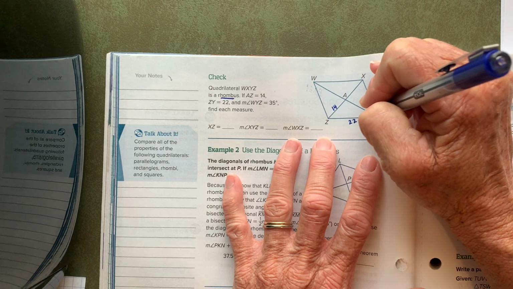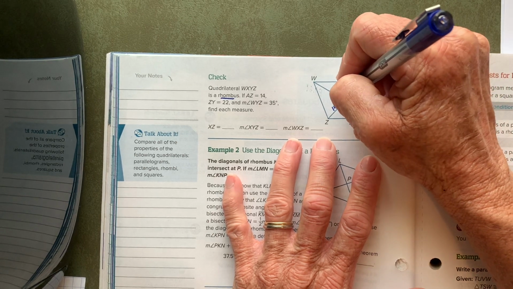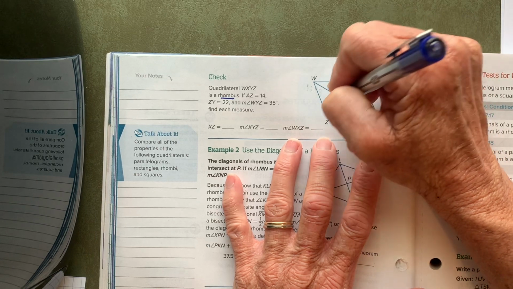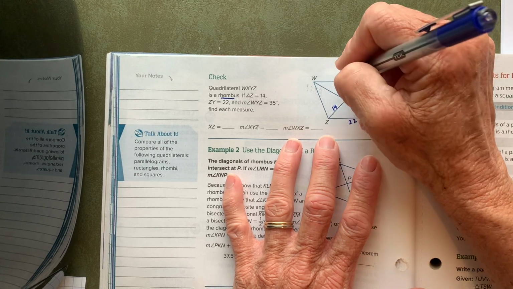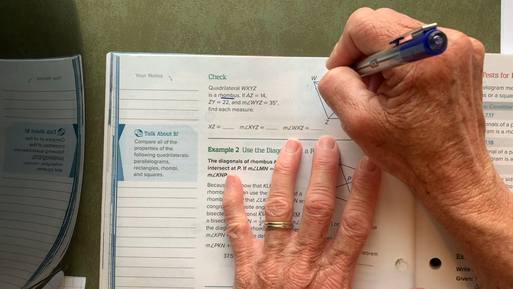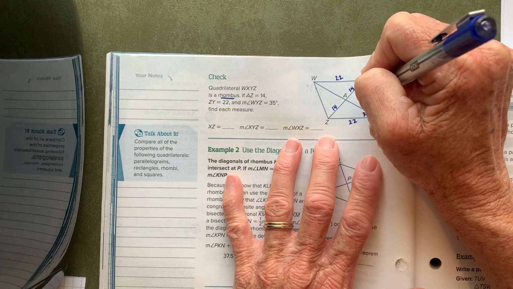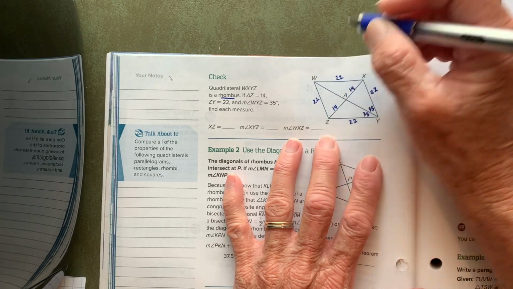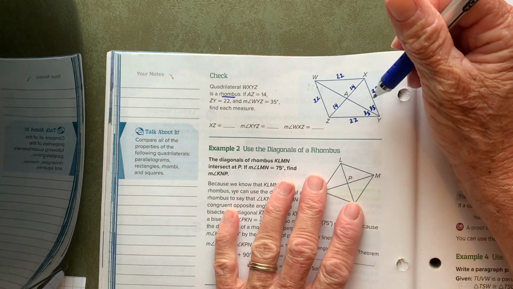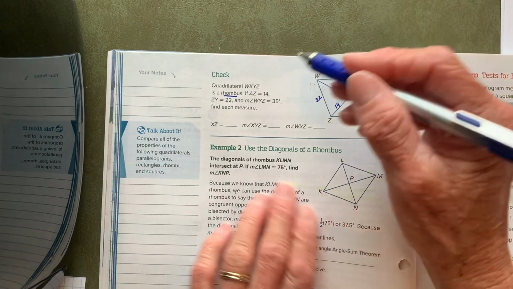Let's just go ahead and fill in some obvious information. We know both of those were 35 since it was bisected. I know both of these pieces were 14 since it was bisected, and I actually know, since it's a rhombus, that all of these sides are going to be 22. I might need to find more than that, but that's what I know easily off the top of my head.